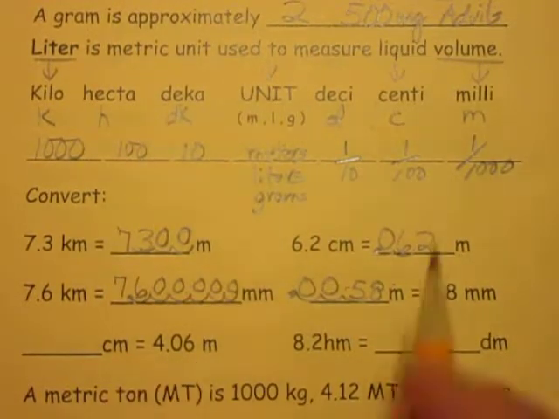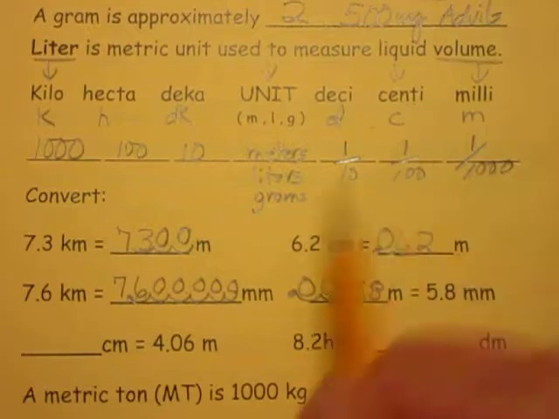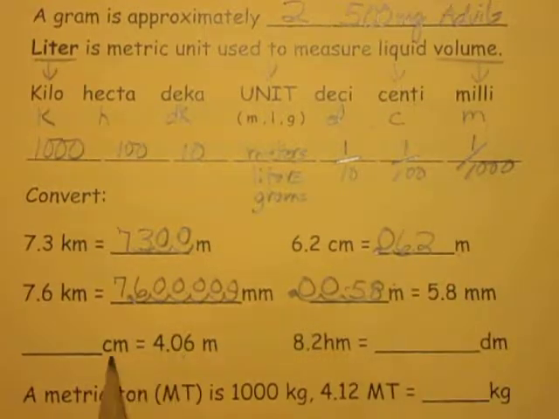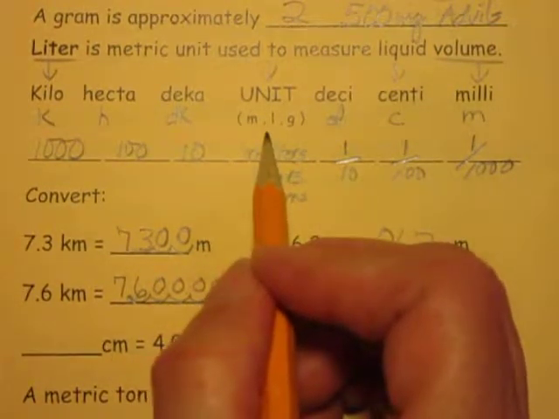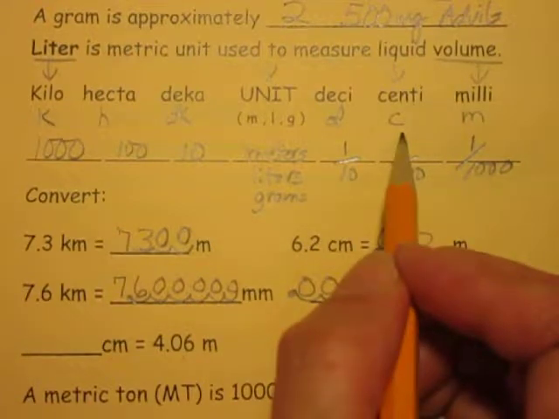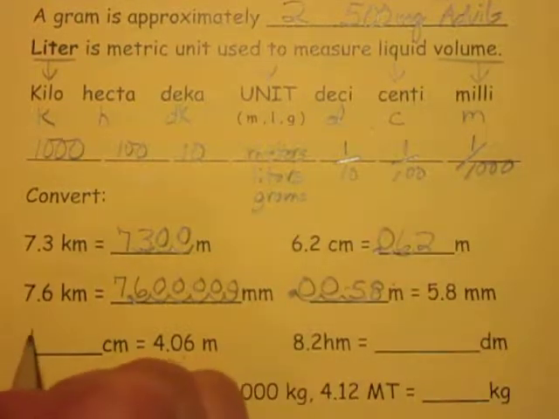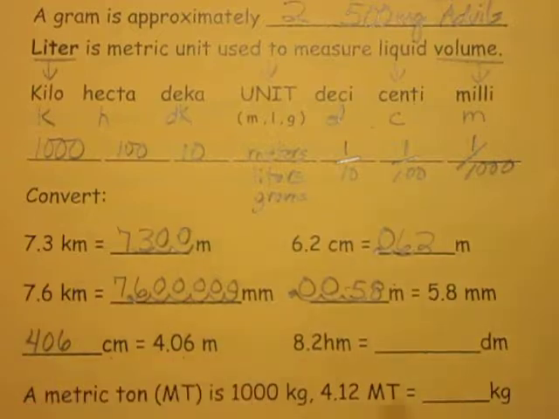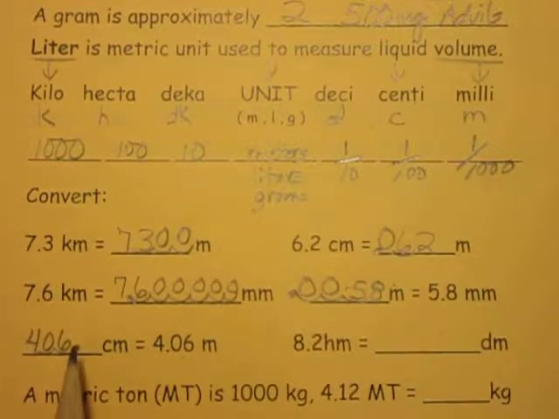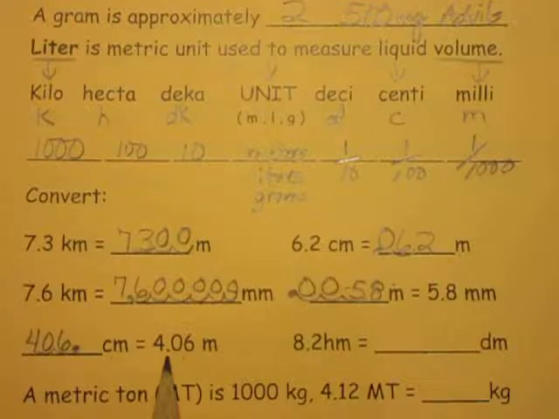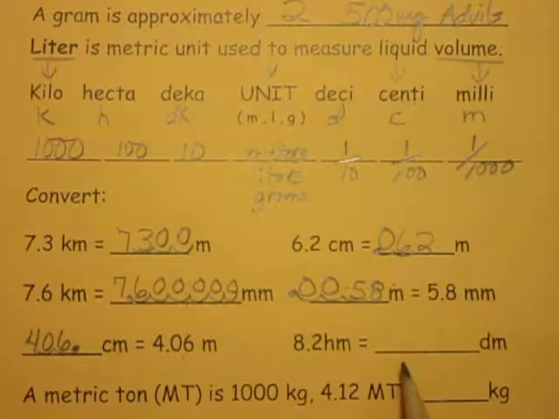Okay, here I have centimeters. I'm going to meters. It looks like it's vice versa though. I'm going from meters to centimeters. So I've got meters here and I'm going 2 places to the right to get to centimeters. So I'm going to put in my decimal was here after the 4, so I'm going to go 1, 2 places to the right. So there's 406 centimeters and 4 meters and 600ths of a meter. And that makes sense when we know that there's 100 centimeters per meter.